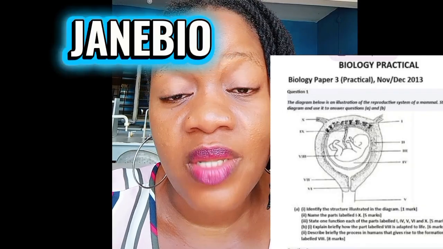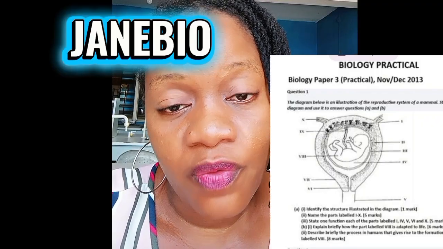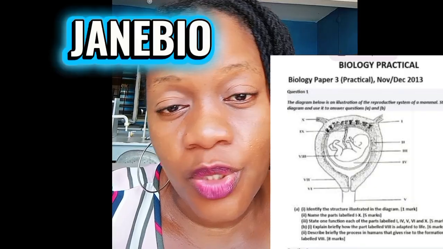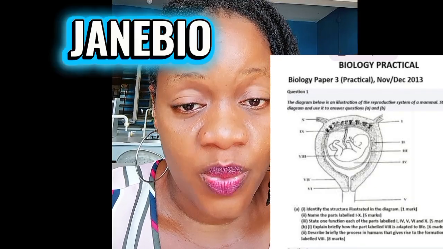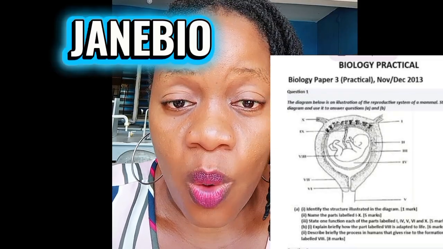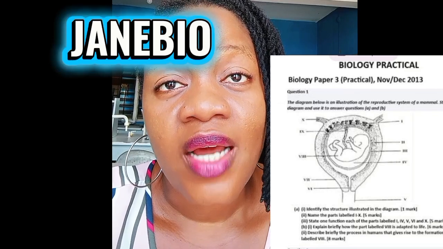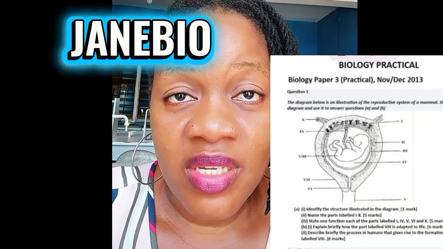Then we'll look at the next one. That's VI, the cervix. The cervix is the neck of the womb. The neck of the womb opens only at the secretion of a hormone called oxytocin. Whenever that hormone is released, the neck of the womb opens. It also controls the opening of the vagina at birth time. And then the next one, VII, that's the uterine wall. I've explained that.